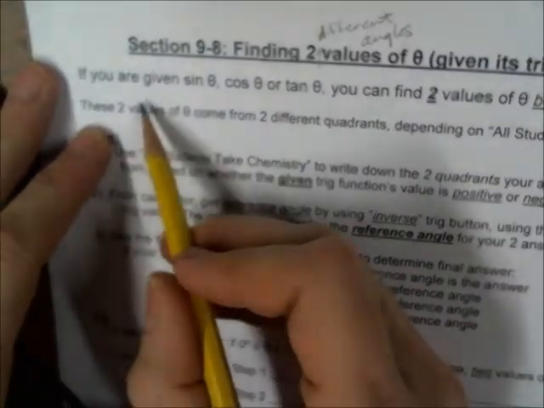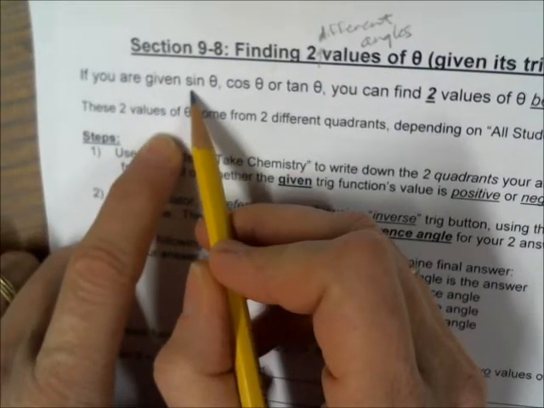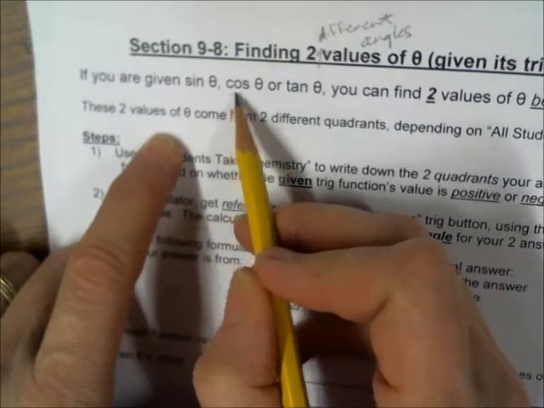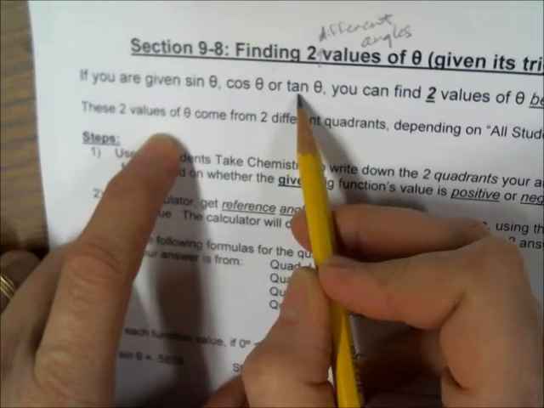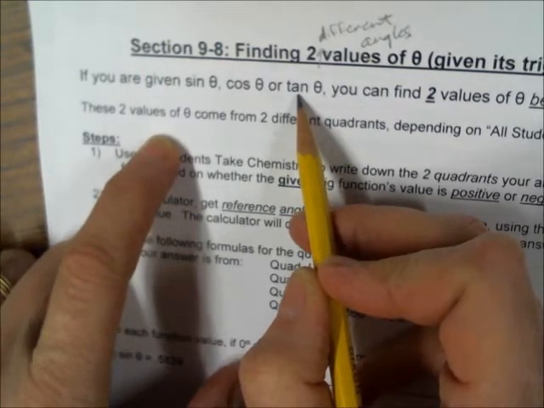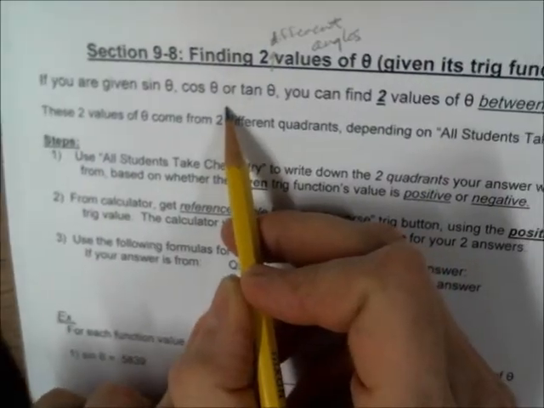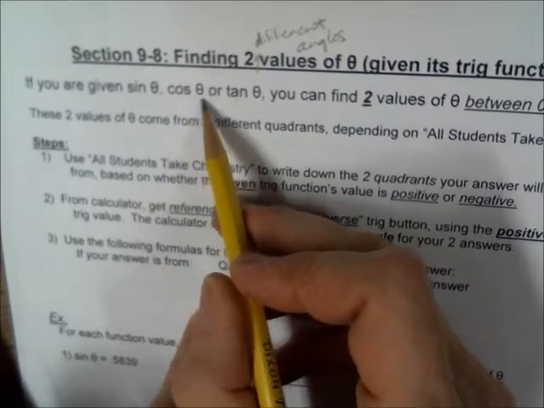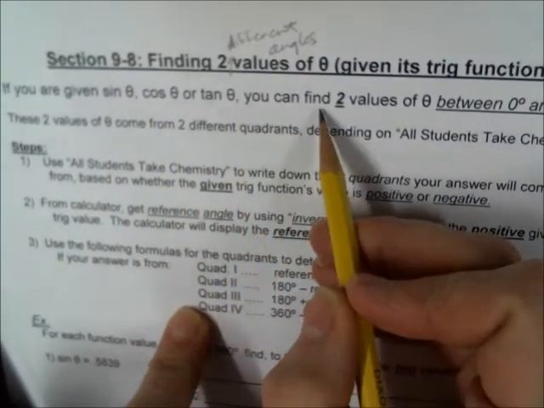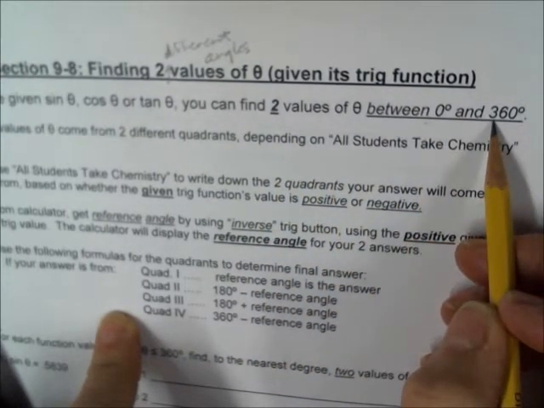So what we're going to be given is the sine of the angle, or the cosine of the angle, or the tangent of the angle. One of those three things is going to be given to us, as a decimal or as a fraction, usually a decimal. And instead of just finding one angle that has a given sine, or a given cosine, or a given tangent, we're going to find two. And those two angles are going to be between 0 and 360 degrees.